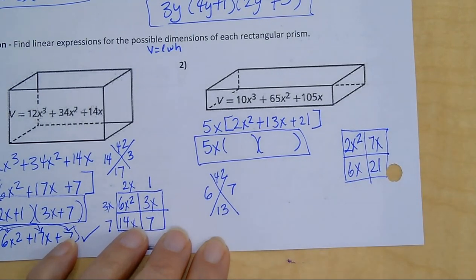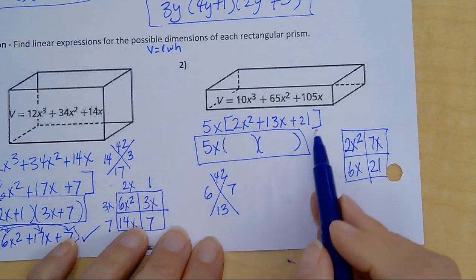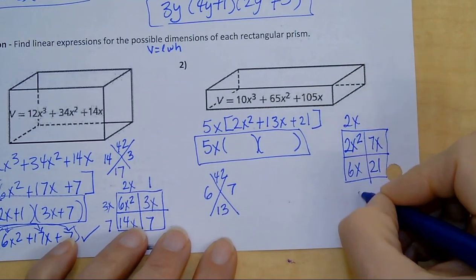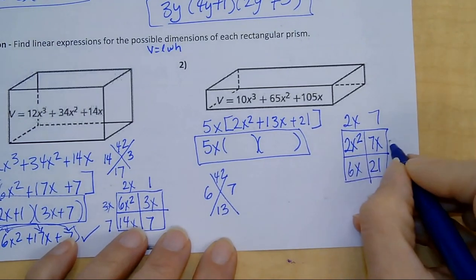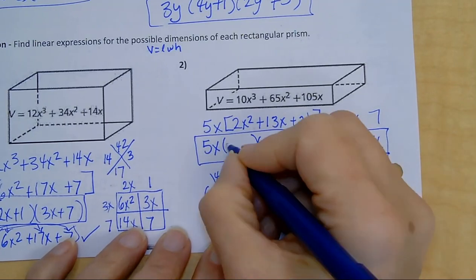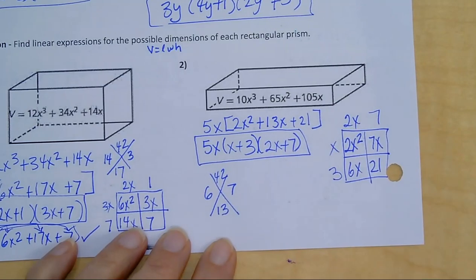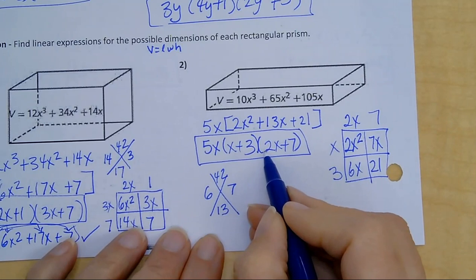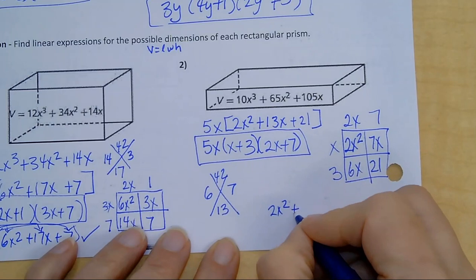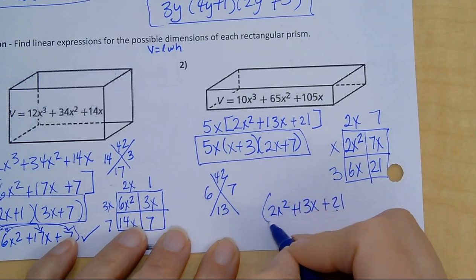If you wanted to do this by grouping, you would say 2x squared plus 6x plus 7x plus 21. I'm doing the box, so I'm going to pull out 2x and 7 from the top. Side to side, I'm going to get an x and a 3. So hopefully I have x plus 3 times 2x plus 7. Check it: x times 2x is 2x squared. Outer is 7x, inner is 6x, so that's 13x. And last is 21. That is the trinomial I thought I should have.